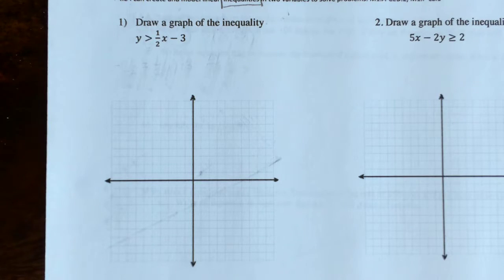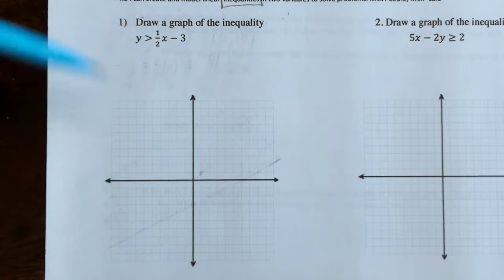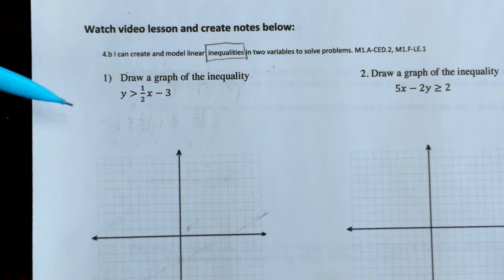All right, I'm on take 2 here. I'm just going to erase some work and I'm going to start over here.